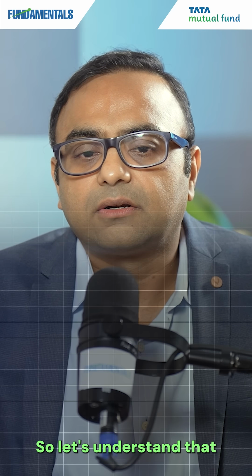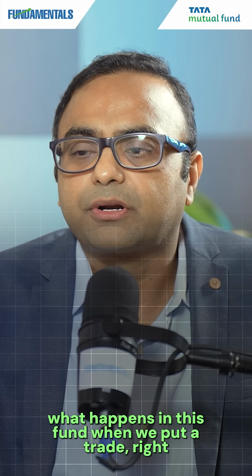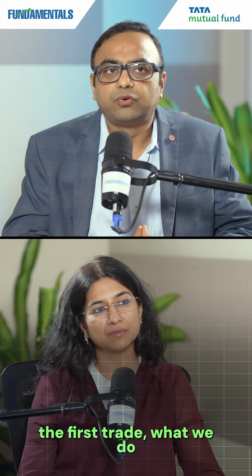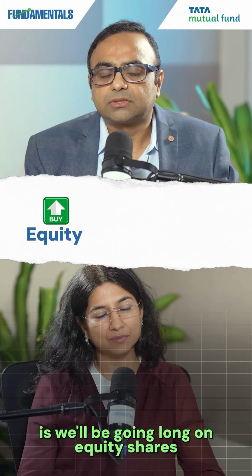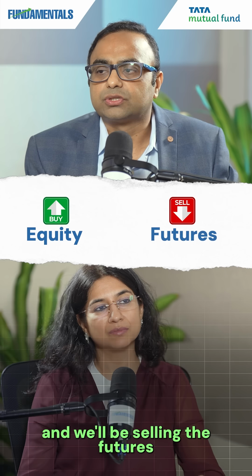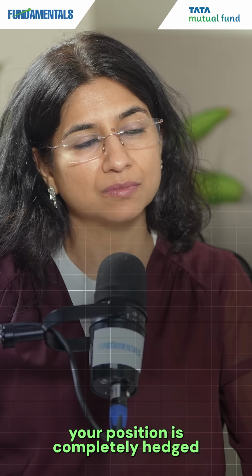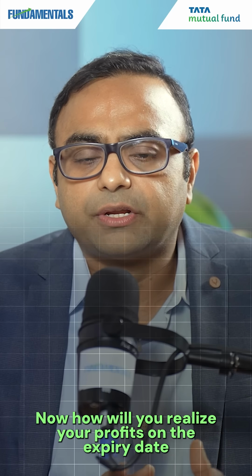So let's understand what happens in this fund when we put a trade. On day one when you put money, the first trade we do is we go long on equity shares of an X share and we sell the futures of the same underlying. So theoretically you have locked in your trade, your position is completely hedged. Now how will you realize your profits?